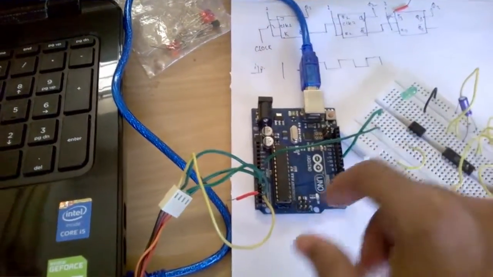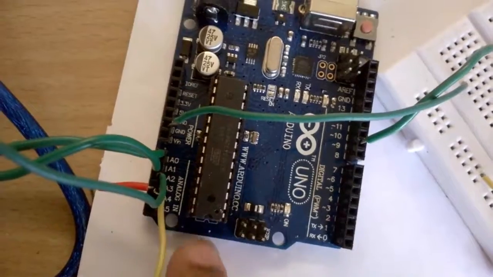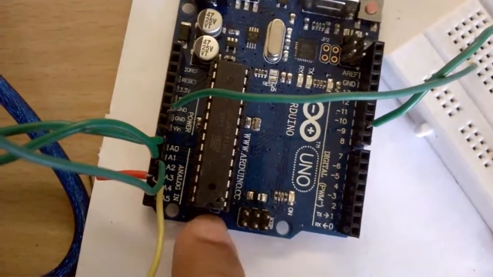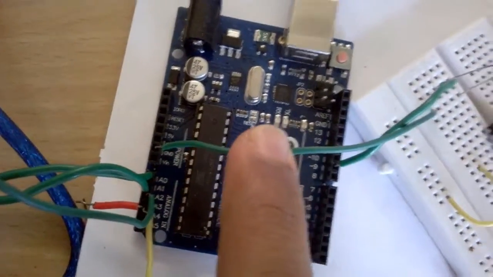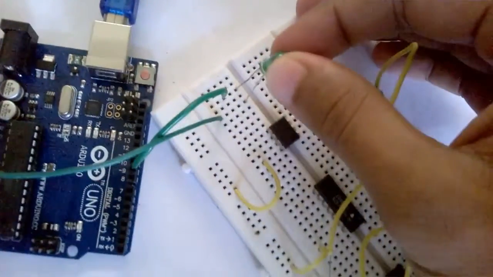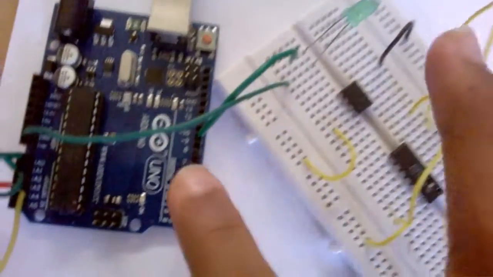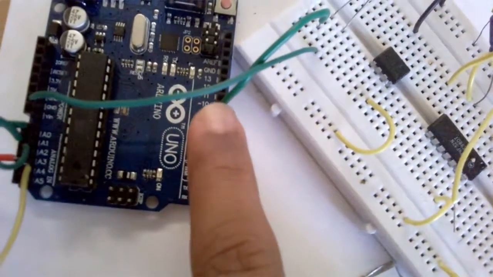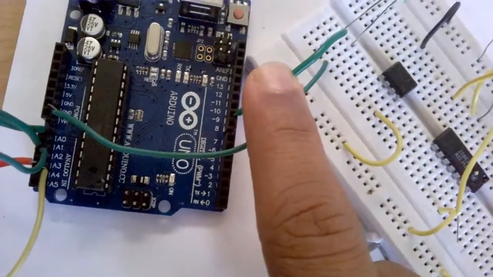This Arduino board connects to A0, A1, A2 and A3. There is another pin, ground, which is connected with the negative terminal of this LED, and the positive terminal of this LED is connected with pin number 9 of Arduino.